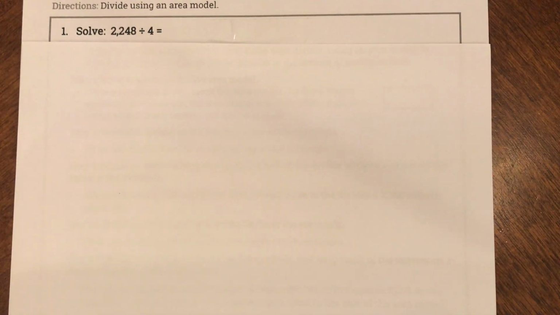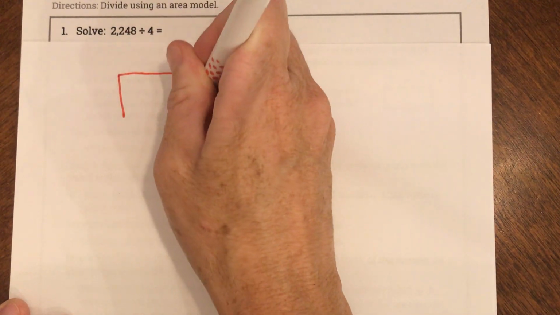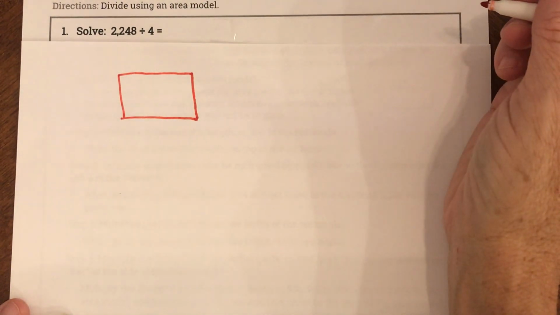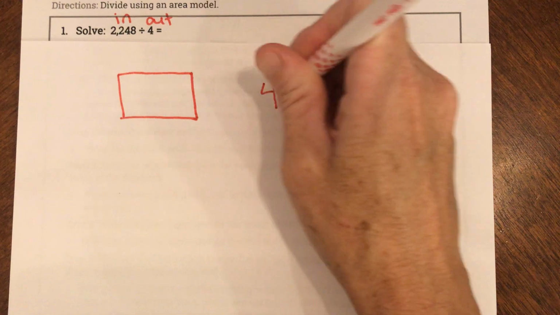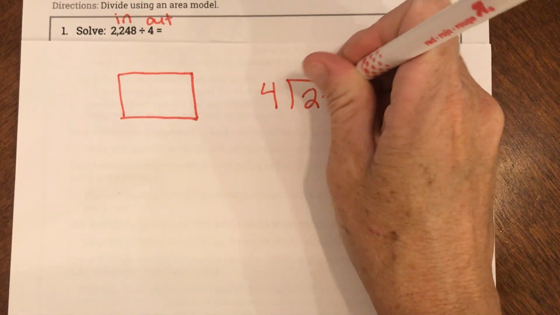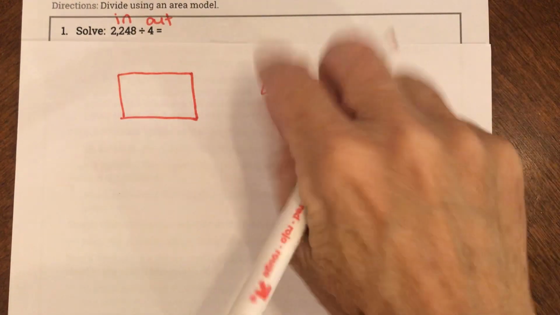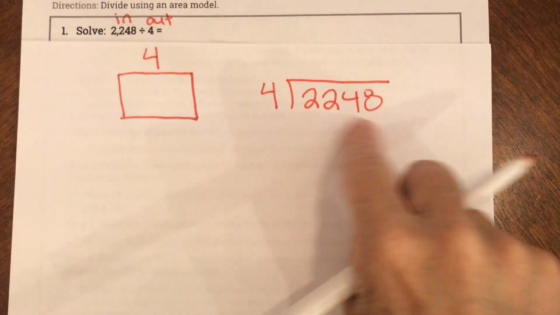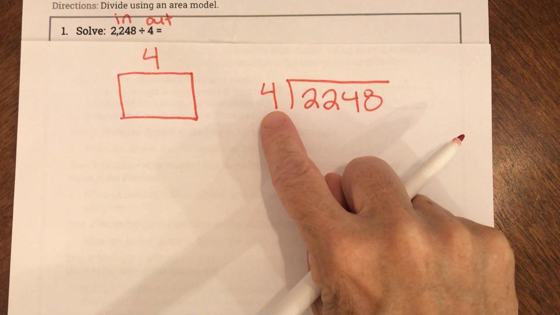and it says, solve 2,248 divided by 4. Okay, so my first step says draw a rectangle for the area model. My second step, write the divisor on top. Okay, so to think of which is my divisor, I'm going to use my in and out strategy, and I'm also going to set up my problem over here because that's going to help me think about which one's my in and out. So my out one is my divisor. I always think dividend is inside. So the dividend is inside, and then this would be my divisor outside.